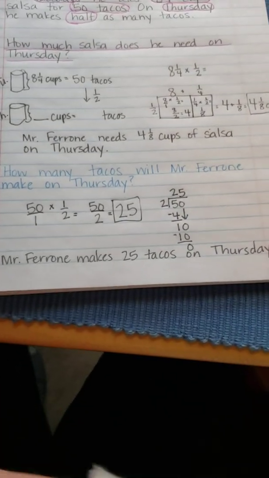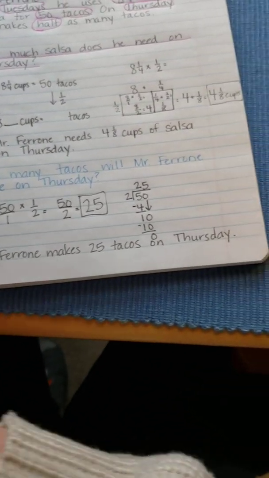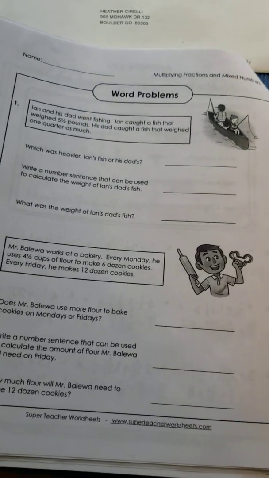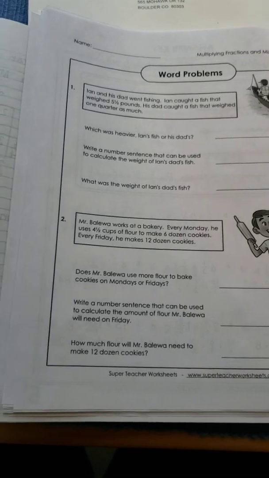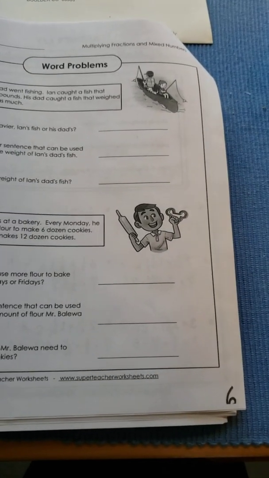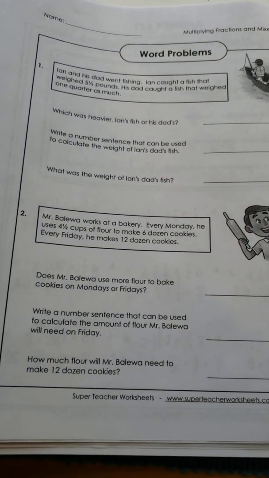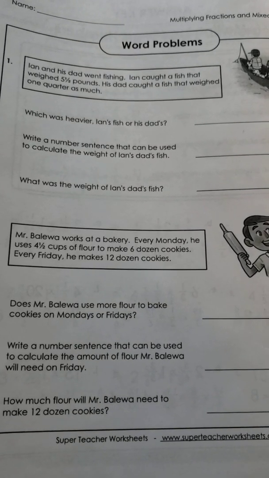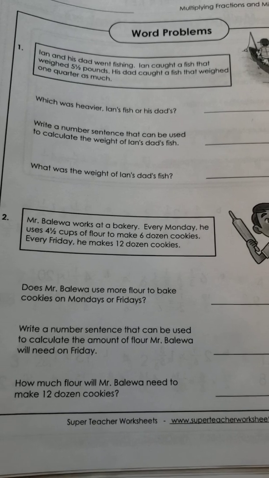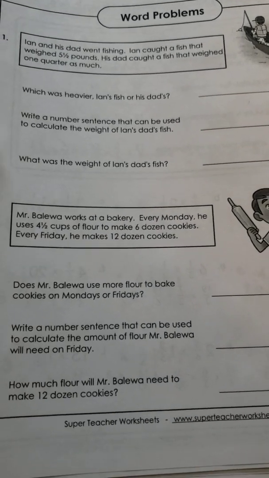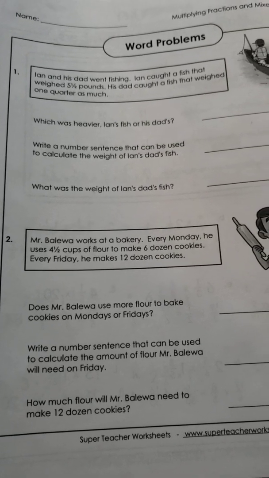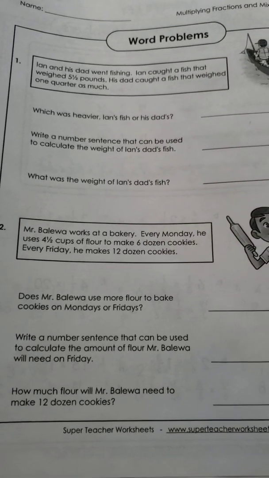Okay, so what I'd like you to do for work today, you're going to go to our word problems page, which is page 6 in your packet, and you're going to complete these 2 problems. So you're going to want to make sure that you're showing your work. Try and draw some pictures over on the side, and you can always use extra scrap paper, and then you're going to complete the exit ticket on our Google Classroom.